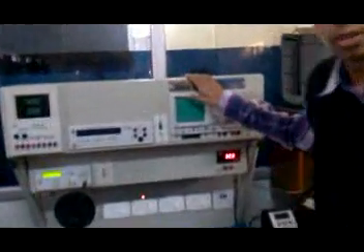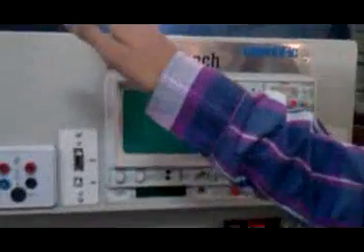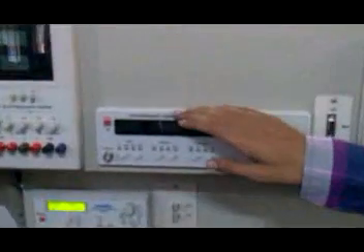This is a cathode ray oscilloscope. This is a programmable power meter. This is an AC-DC power supply, and this is the function generator.